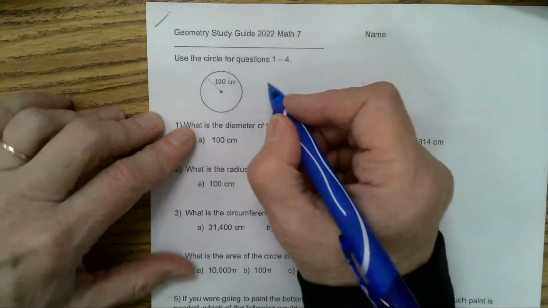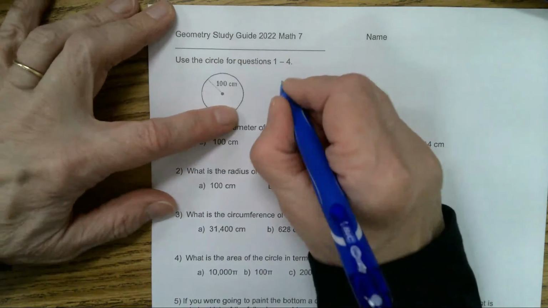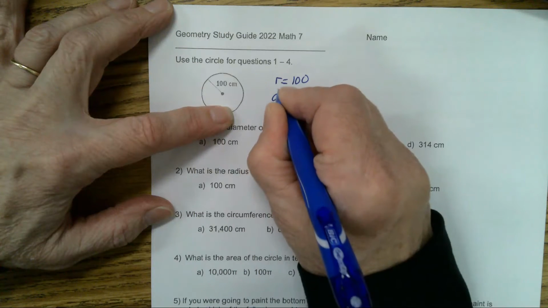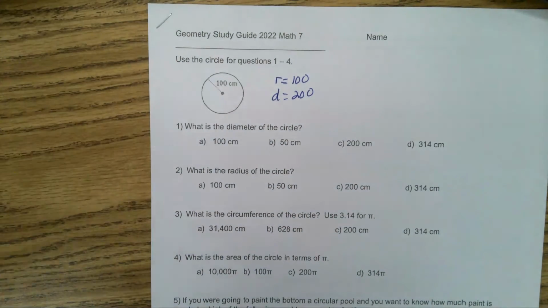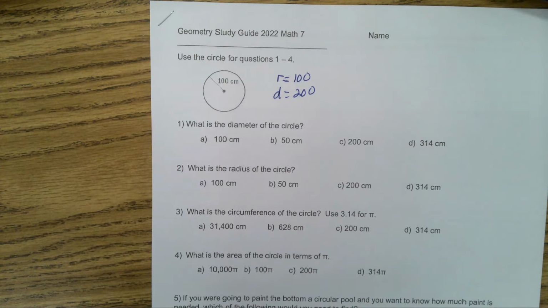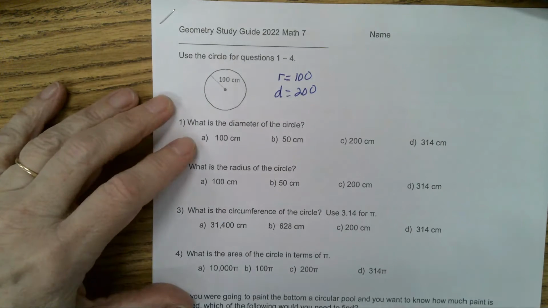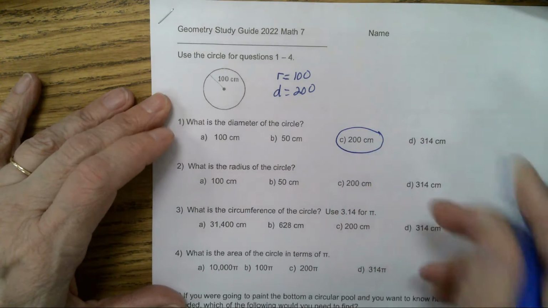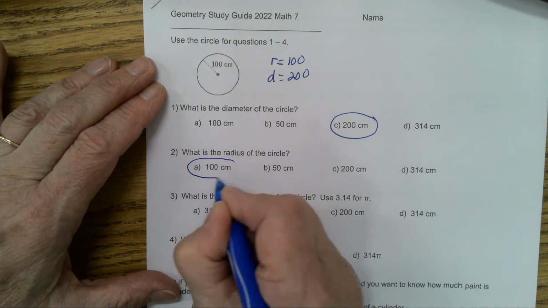Okay. On paper, I would suggest you always write down your radius is 100. That means your diameter is 200. Before you even start reading questions, it just helps you focus and look at what you have. Now I'm going to the question. The diameter, C, 200 centimeters. What is the radius? Well, that's easy. A, 100 centimeters.